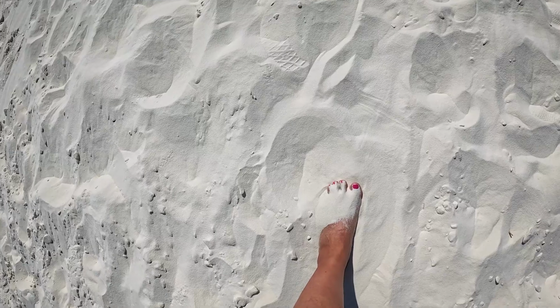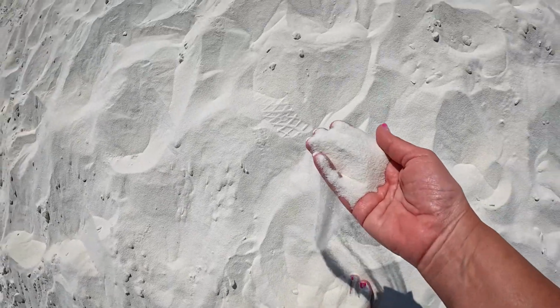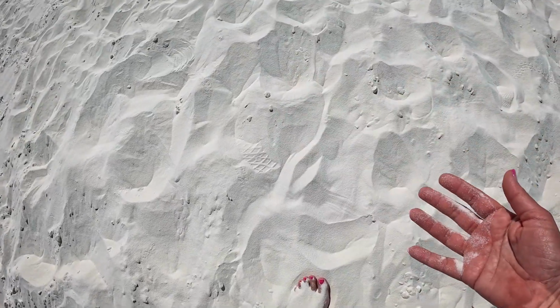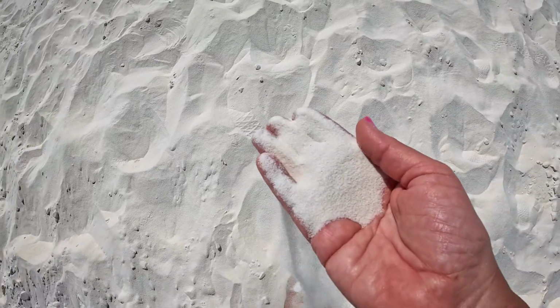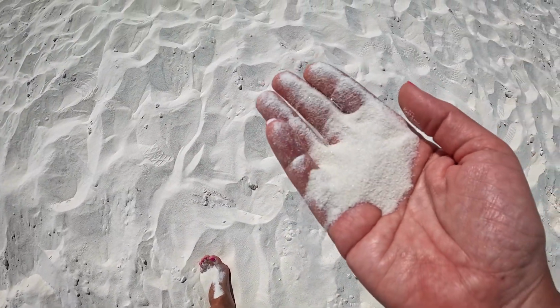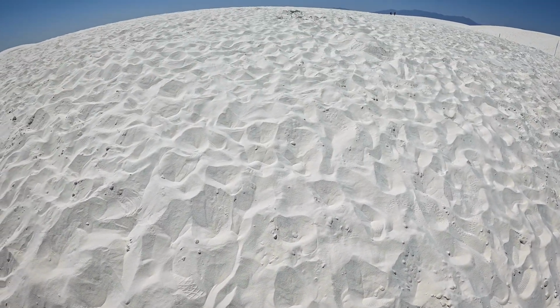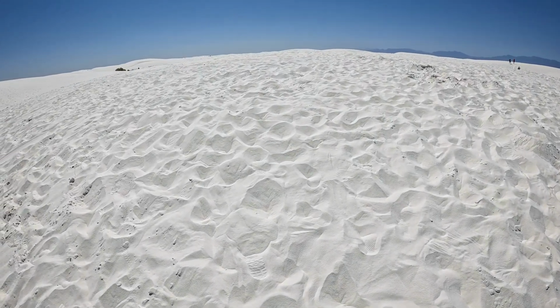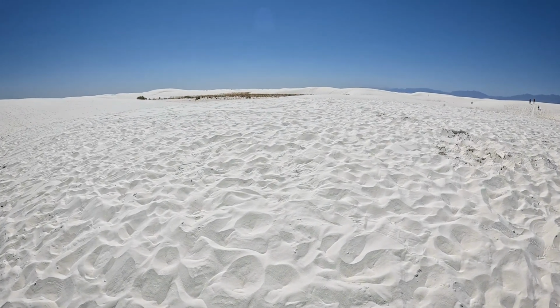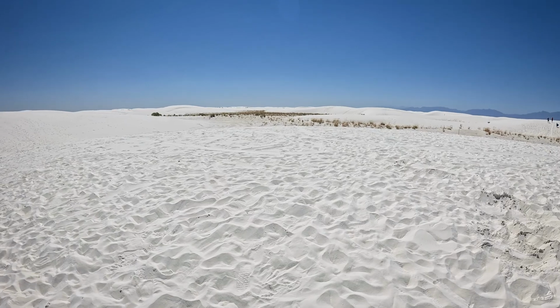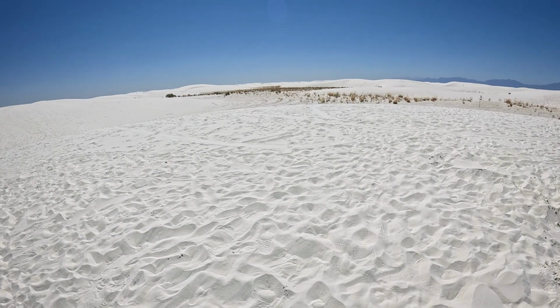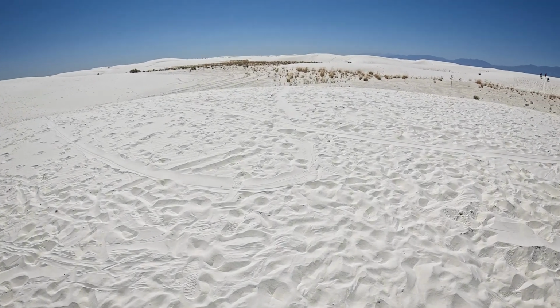The sand is so soft. Look at this. I didn't expect that. And it's so white. You cannot tell if it's snow or sand from far away. It looks more like snow, but it's sand. And it's sand all over. Oh, I saw a little bug.